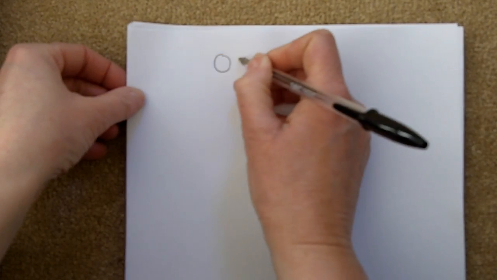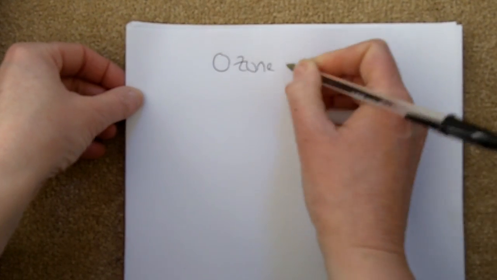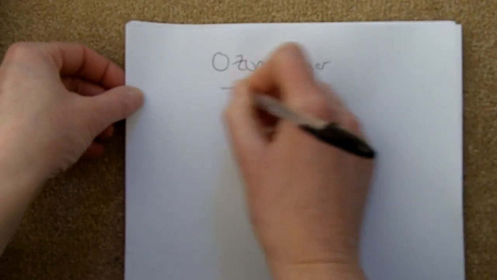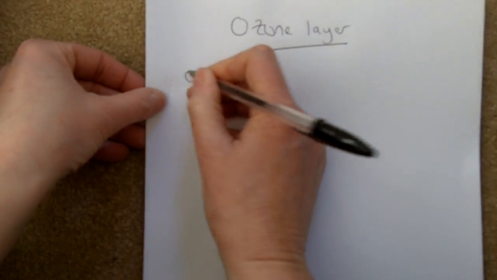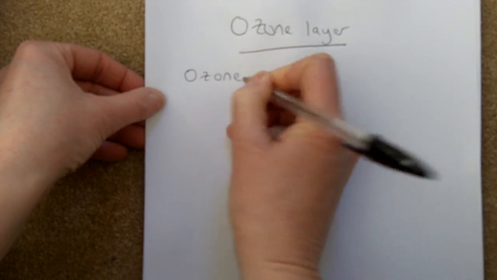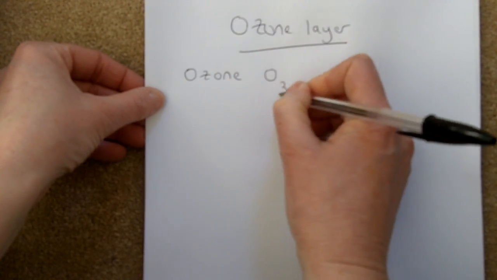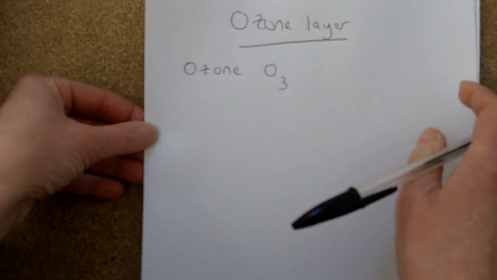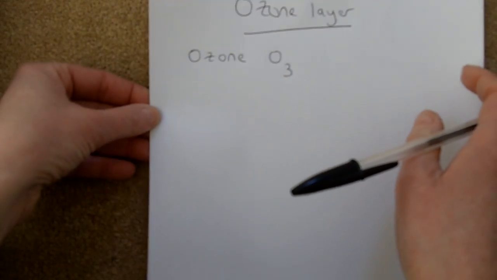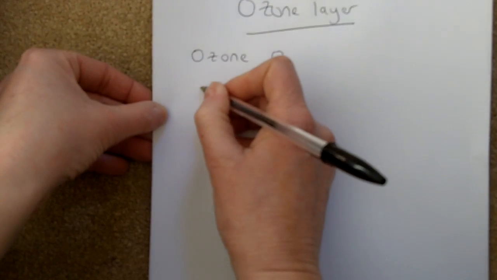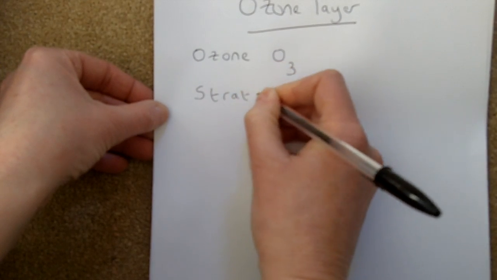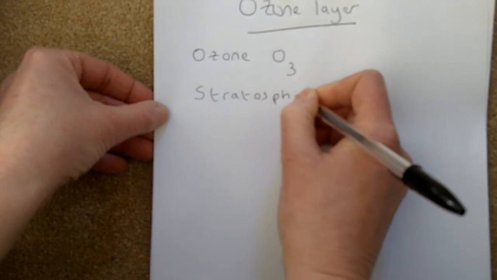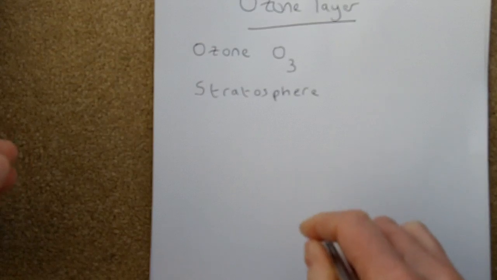So the ozone layer. Okay, first you need to know what the chemical formula of ozone is. So the chemical formula of ozone is O3. You need to know whereabouts we find the ozone layer. And the ozone layer is in a part of the atmosphere called the stratosphere.